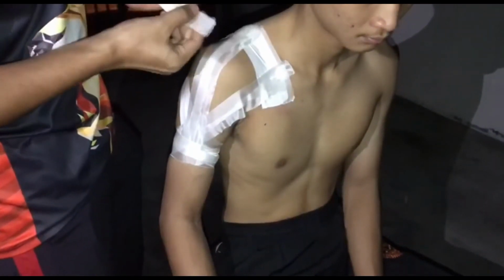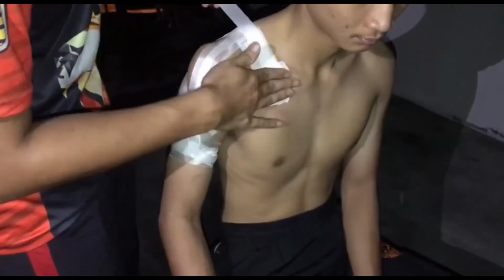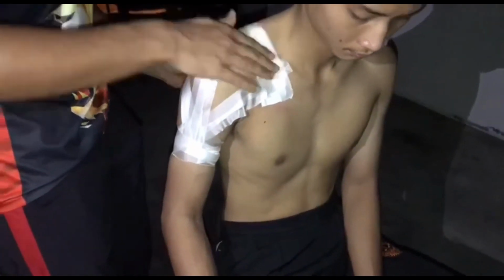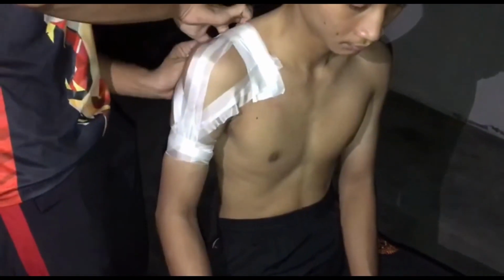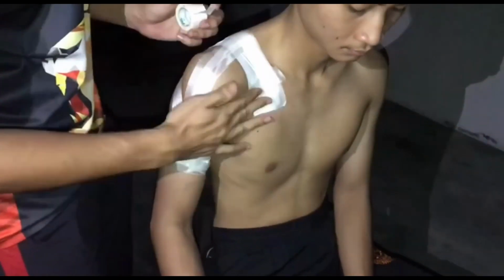For further security and maximal support, apply another 2 applications at the front and back of the shoulder. This further supports the technique.